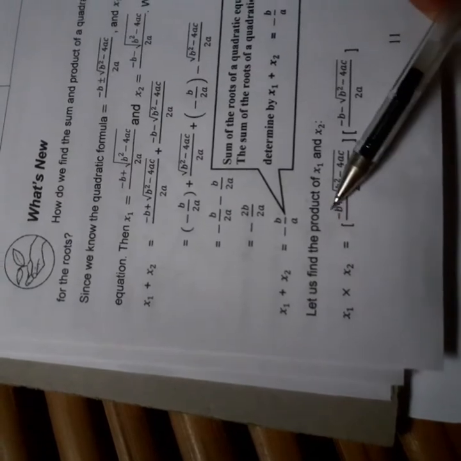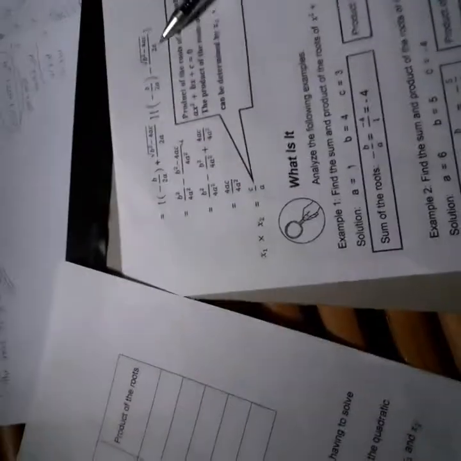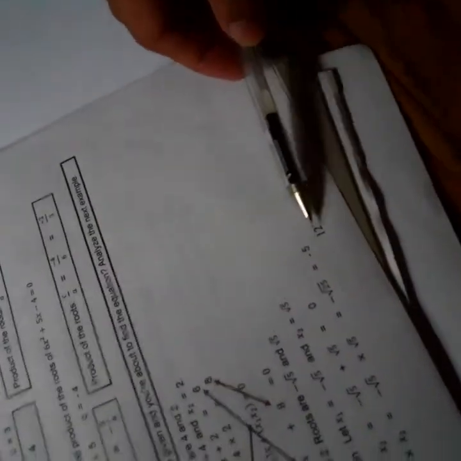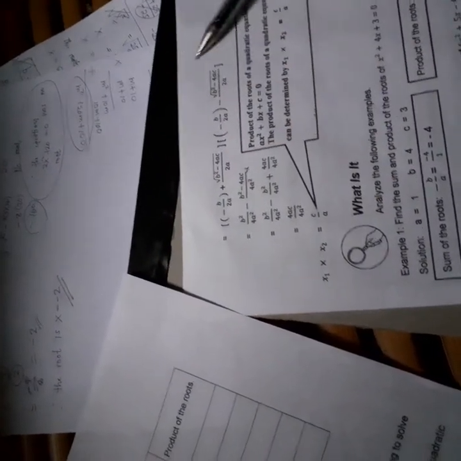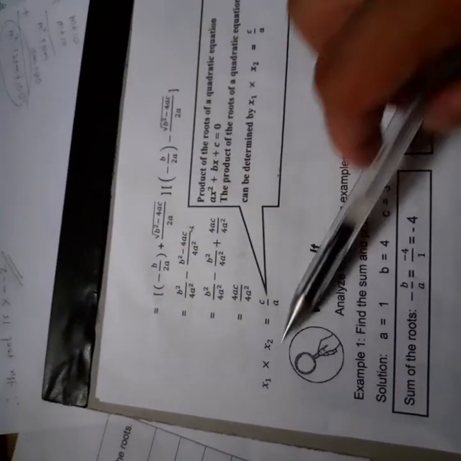Okay, then, how about let us find the product, or multiply the two roots. Then, the process is also given. Try to analyze the process. Okay, on your page 12, try to analyze the process. It takes too much time to solve this one, but it is worth it.